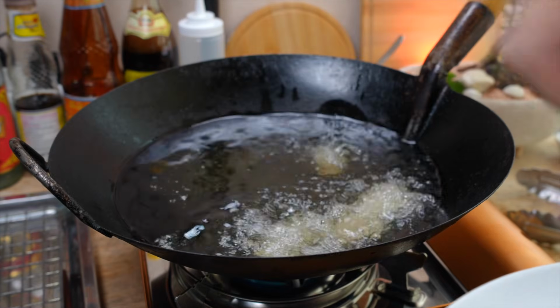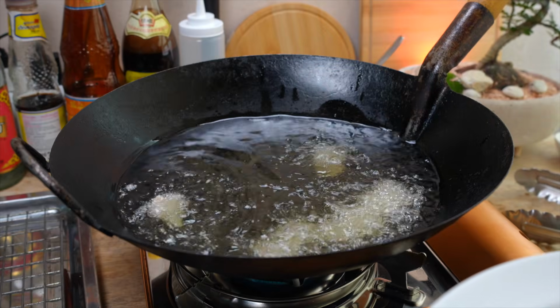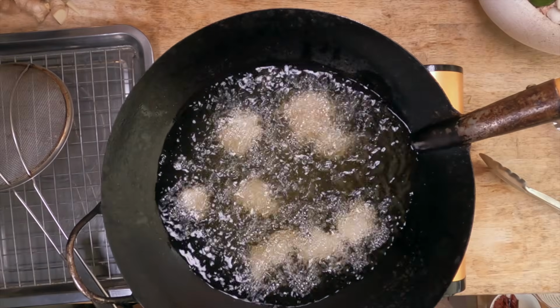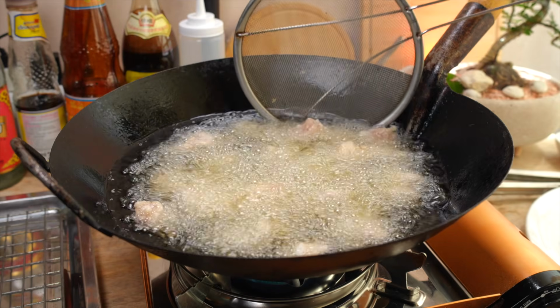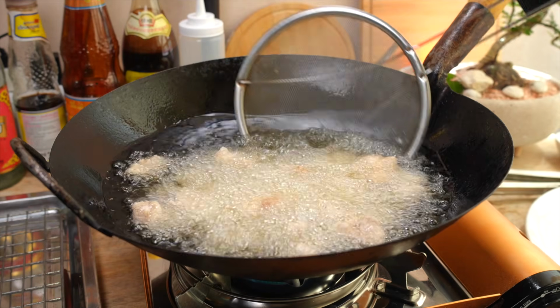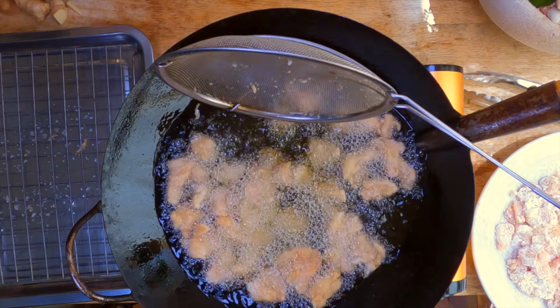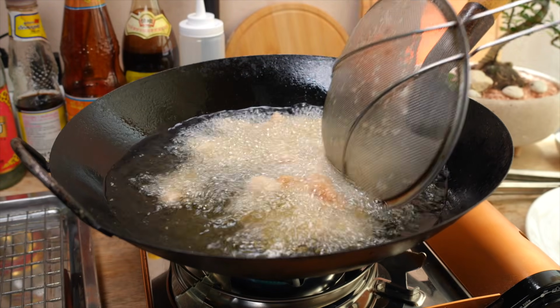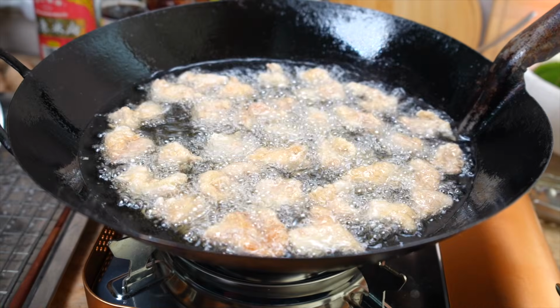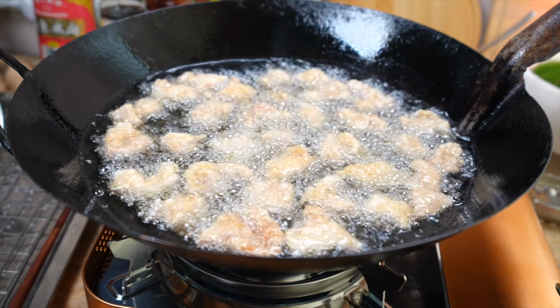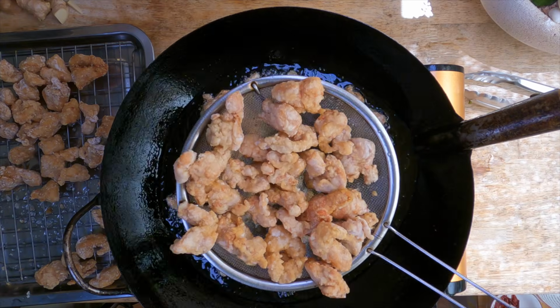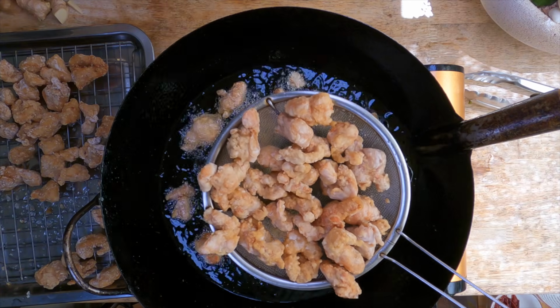Give it about 15 to 20 seconds before you start stirring it around. You want to give a chance for the hot oil to help that chicken form a crust. You can start moving it around to make sure that the chickens do not stick together. Each batch took about 3 to 4 minutes for me to fry to this golden color. And when they're done, place it on a wire rack to drain.